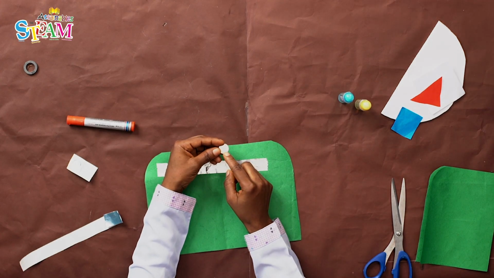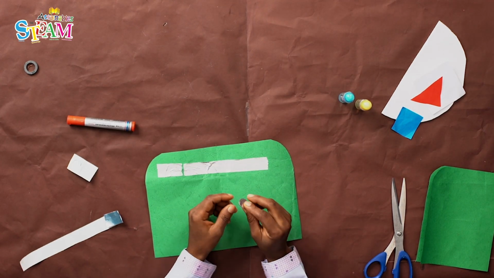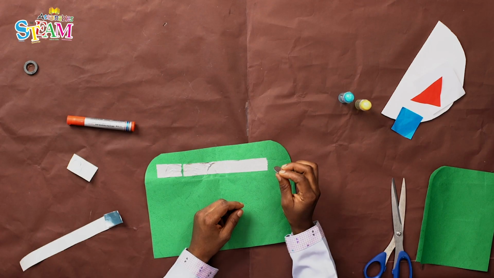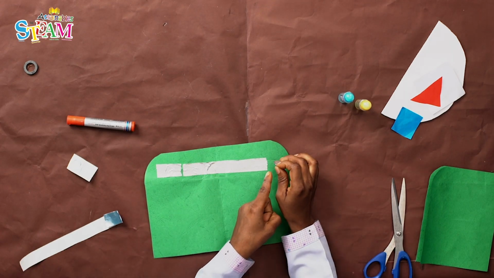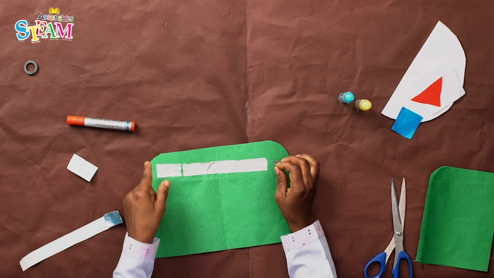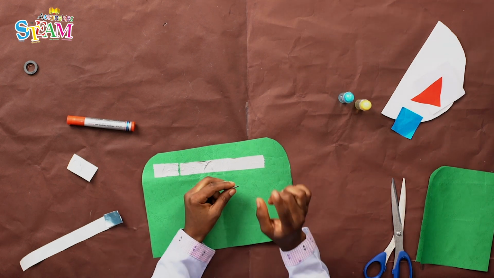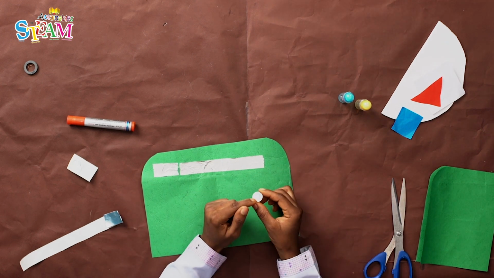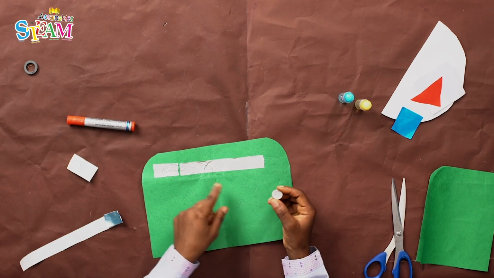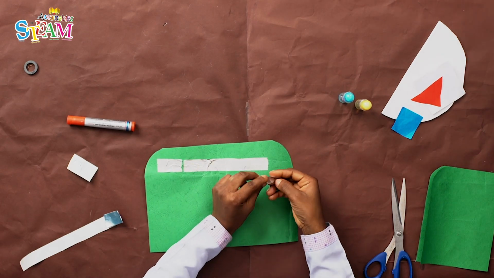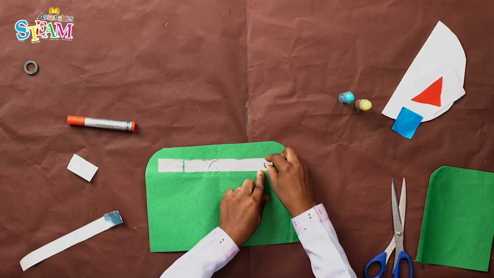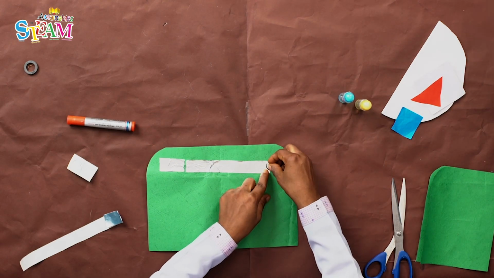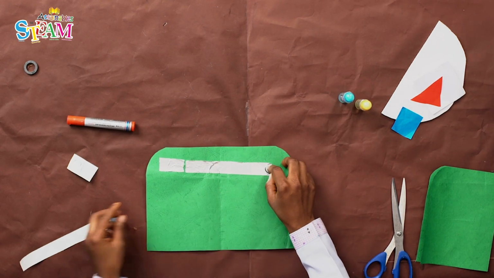This is the positive, and when you are attaching the battery on the paper circuit, the positive must go to the positive while the negative must go to the negative. Remember that. Please take note of that. This is the positive, right? So here the positive will be on this. You stick the positive side to the conductive tape this way.